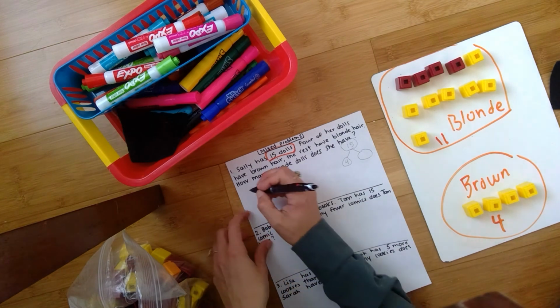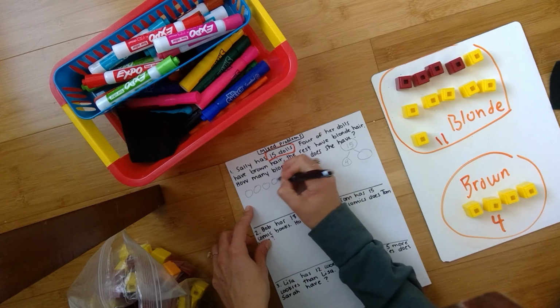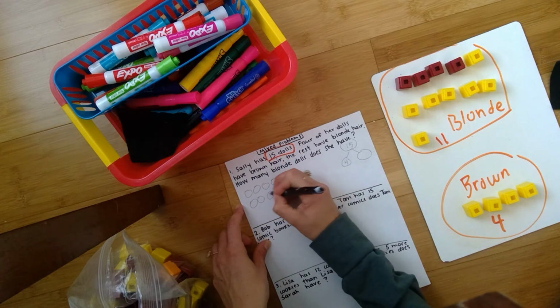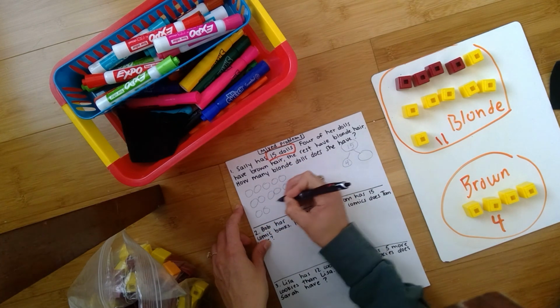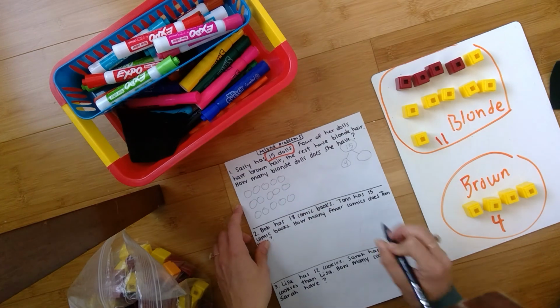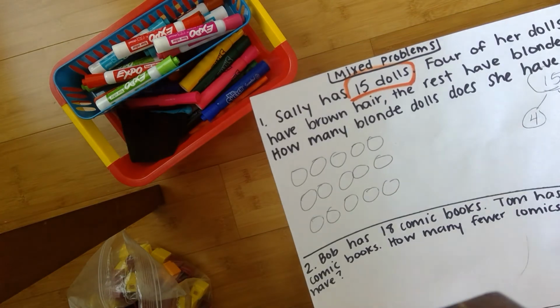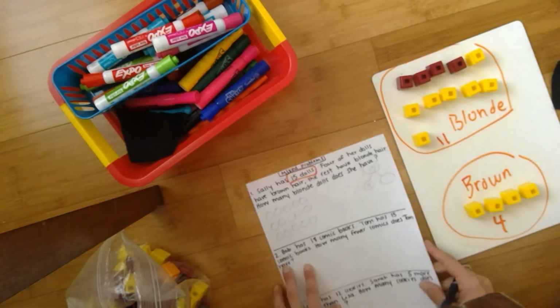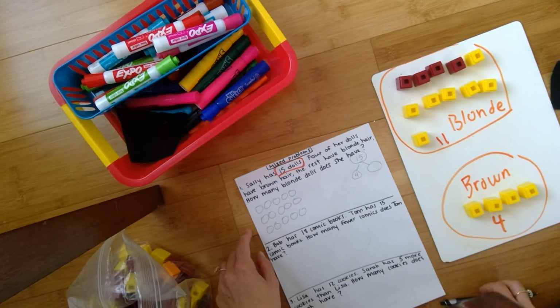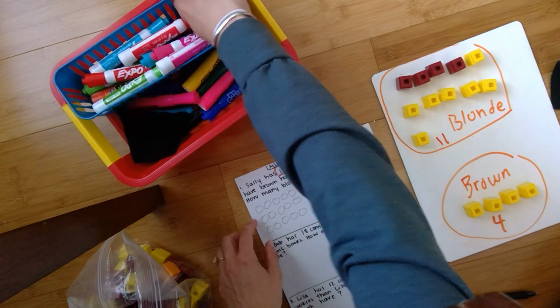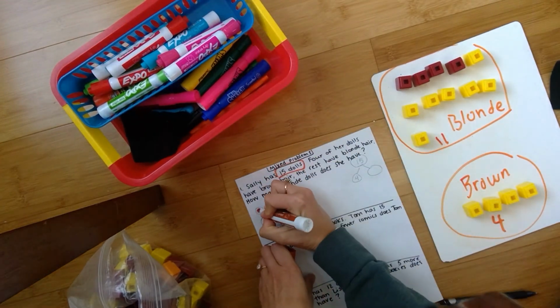So I'm going to draw 15 circles. You can switch up what you draw. Circles are easy. They're fast, so I like them. 15 dolls. This is showing her 15 dolls. 4 are brown. I have a brown marker. I'm going to color 4 in brown.